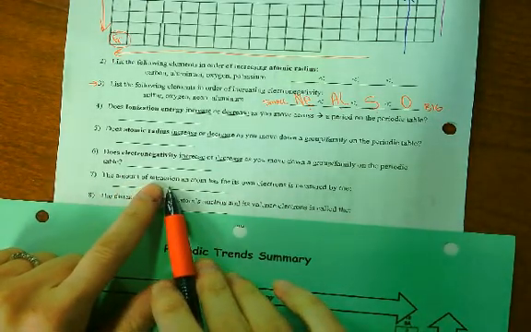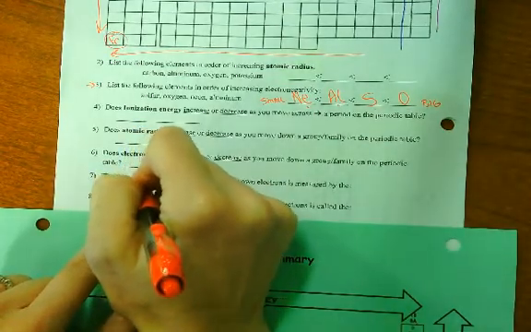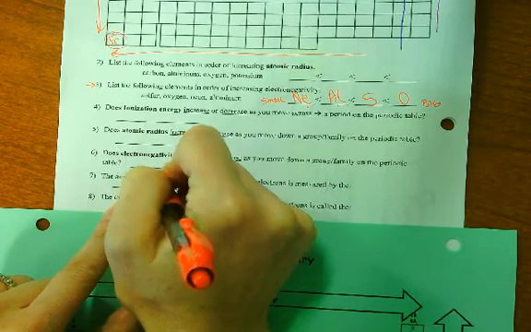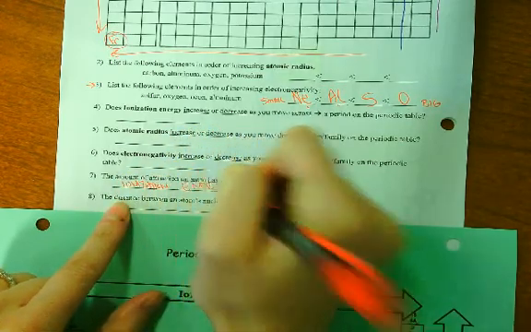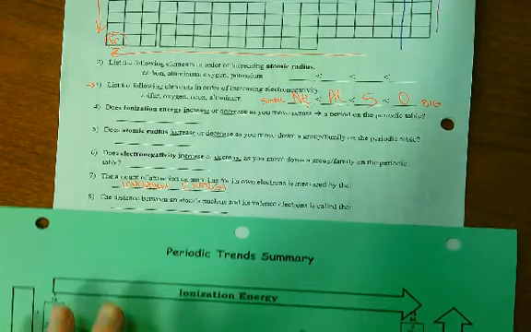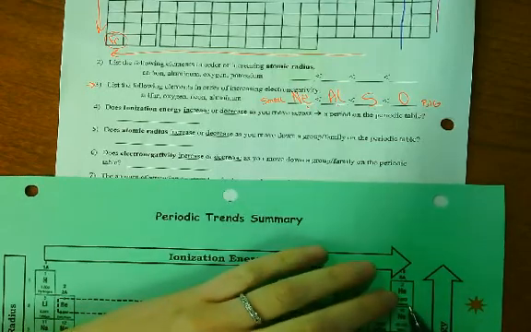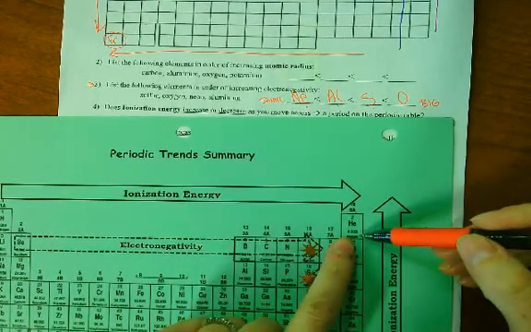Okay, the amount of attraction you have for your own electrons, that's not electronegativity, that's ionization energy. And that's just right from the notes. Okay, so how much do you like your own electrons? Alright, so we said that right here, helium has the highest ionization energy. Because if I say, hey, helium, can I have an electron?